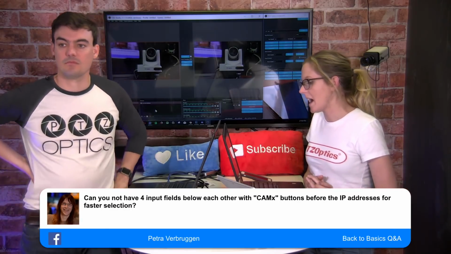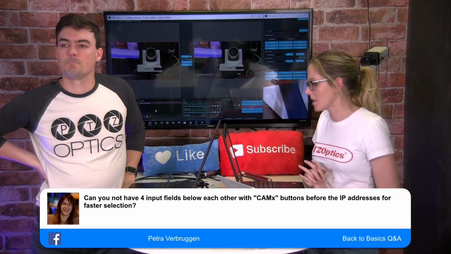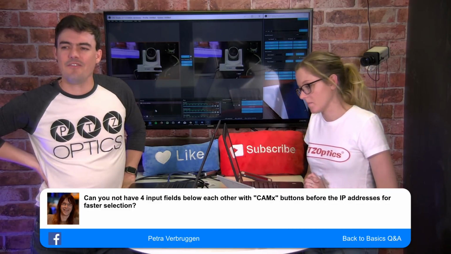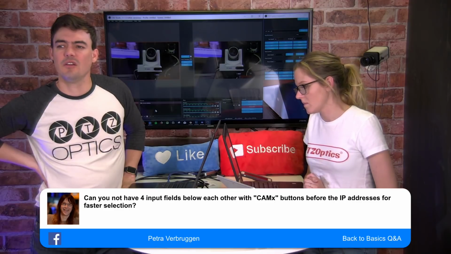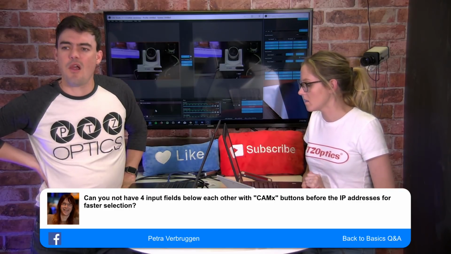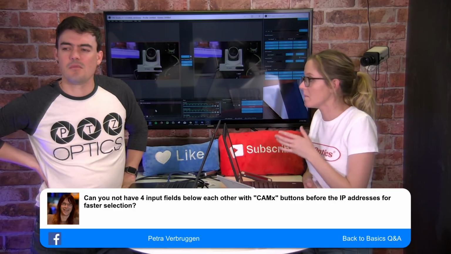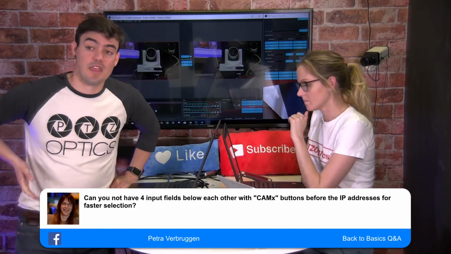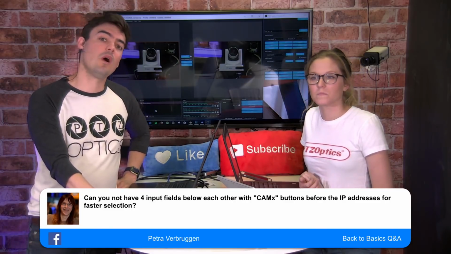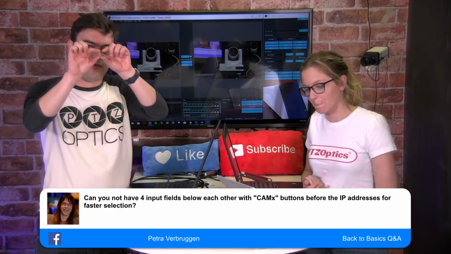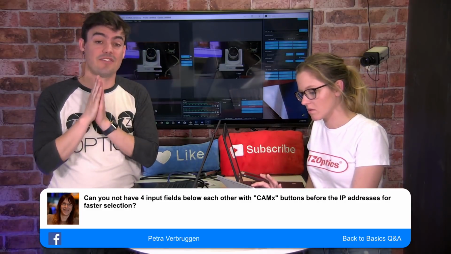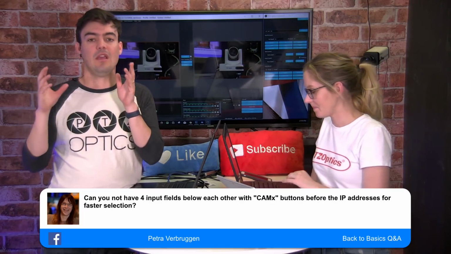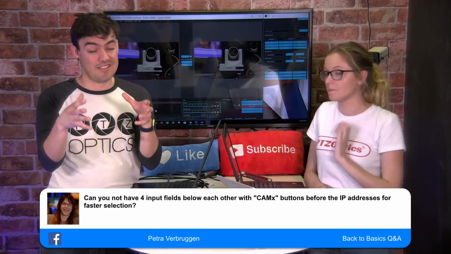Petra says, can you not have 4 input fields below each other with CAM-X buttons before the IP addresses for faster selection? I think she means hotkeys. Like camera A, B, C, before the IP addresses for faster selection. So yeah, I think that's what you want, and that's what we're adding. We're going to have 4. I'm going to ask for 8. I'm going to ask for 8 buttons. And each of the 8 buttons will be a camera associated with its IP address.